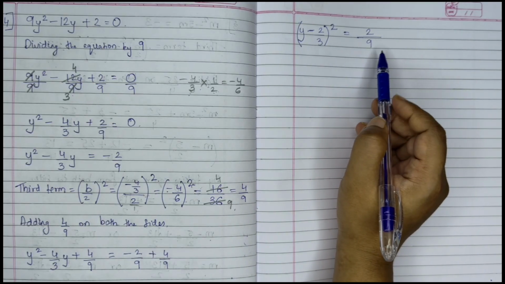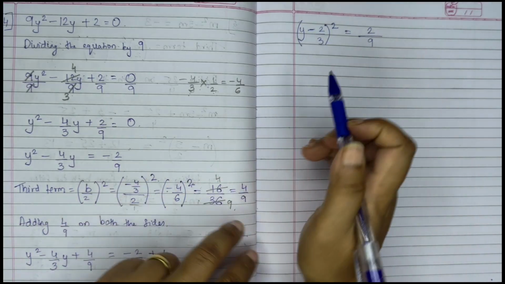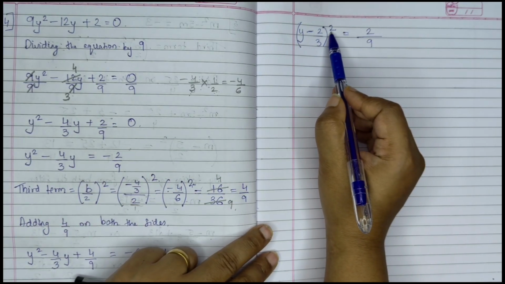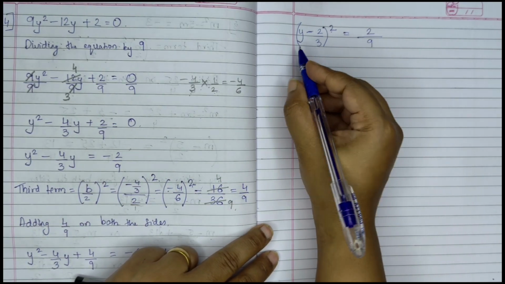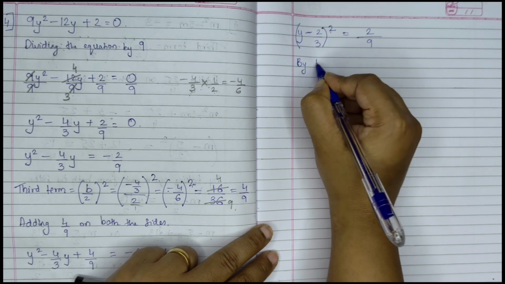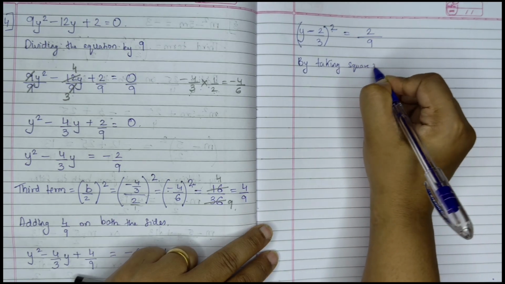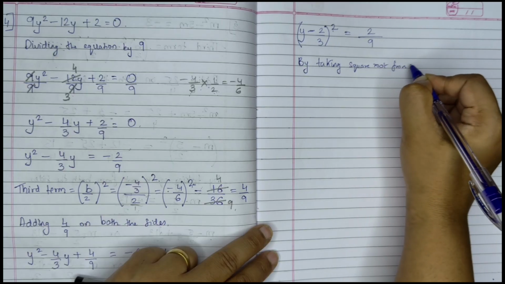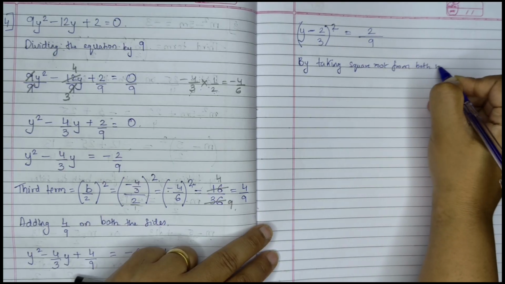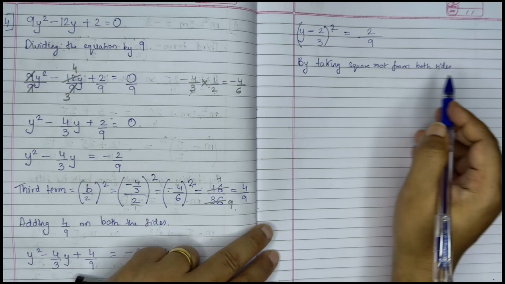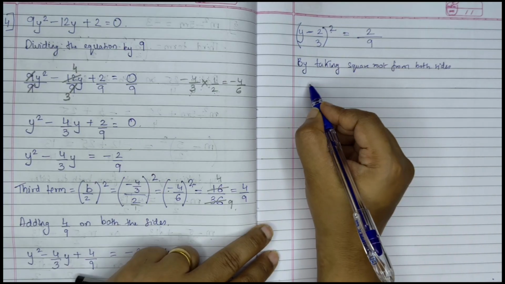Understood? Now next step is we want to remove the square. Okay, so we will say by taking square root from both the sides. By taking square root from both the sides, this square will go, what will remain here?